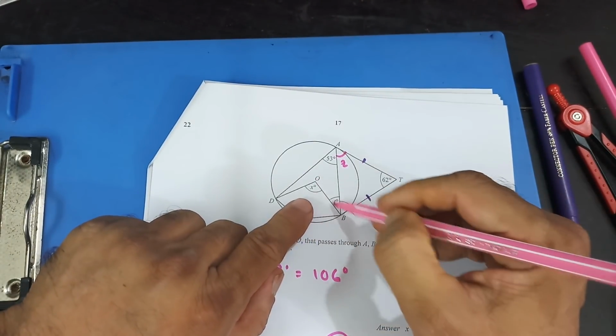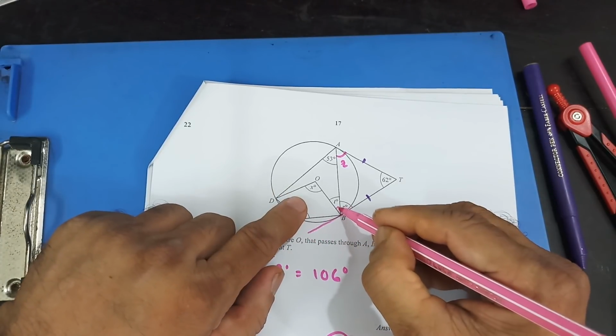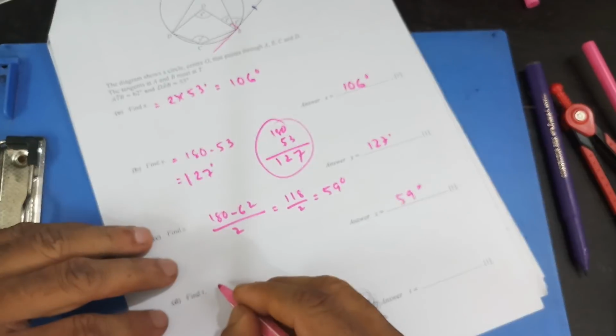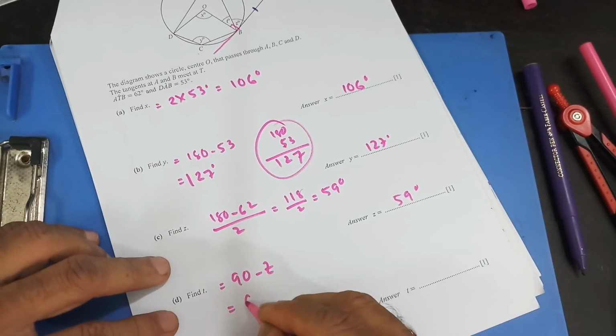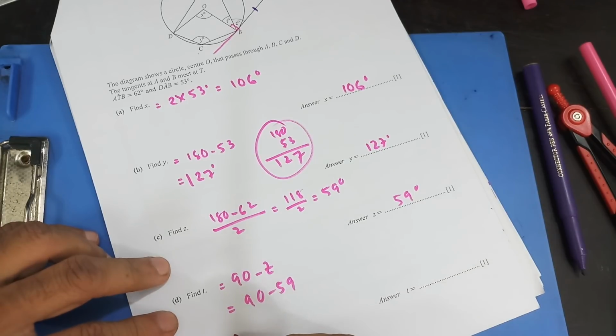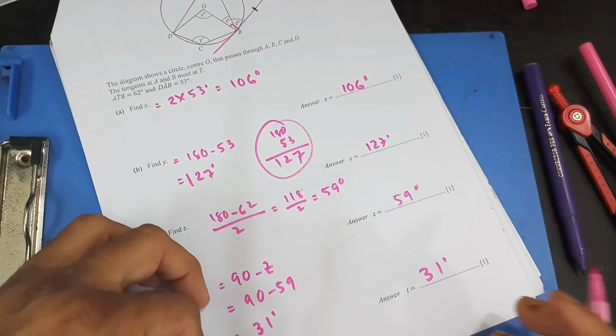Now this is the radius and this is the tangent, and we know that these two make 90 degrees. So t is going to be 90 minus z, and z is 59. So 90 minus 59 is going to be 31 degrees. Okay, so that's done.